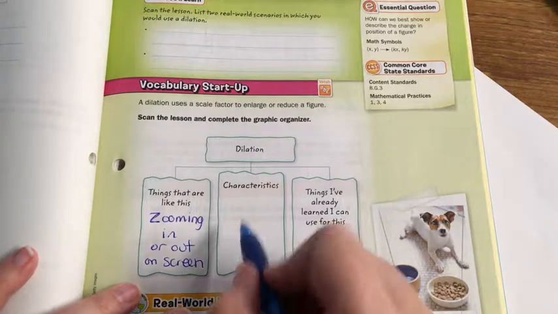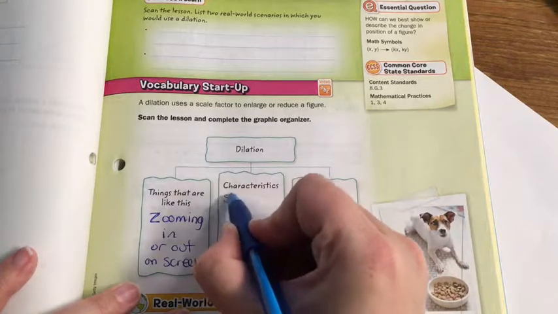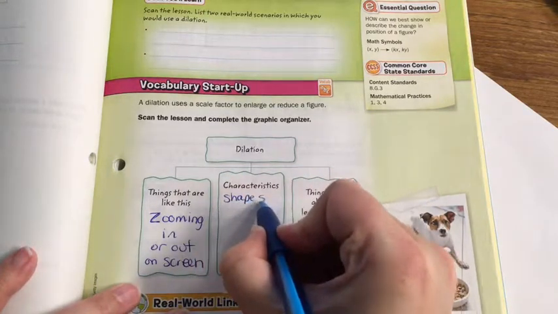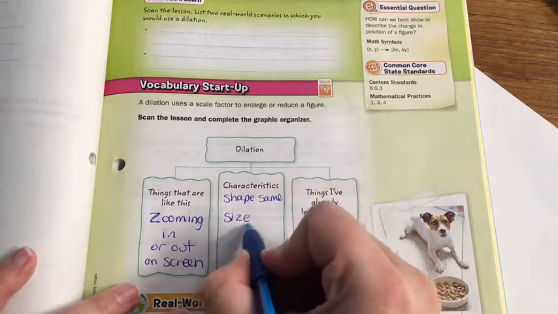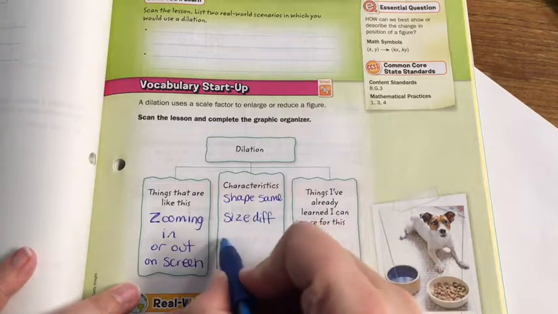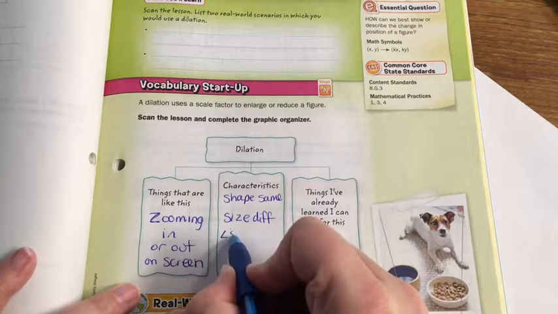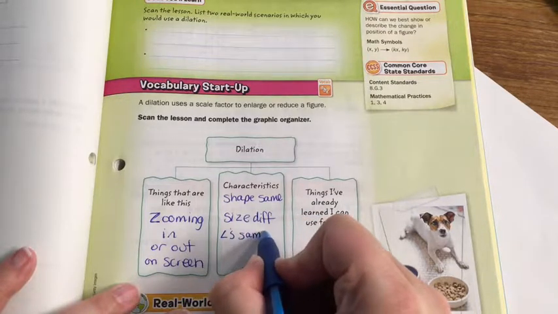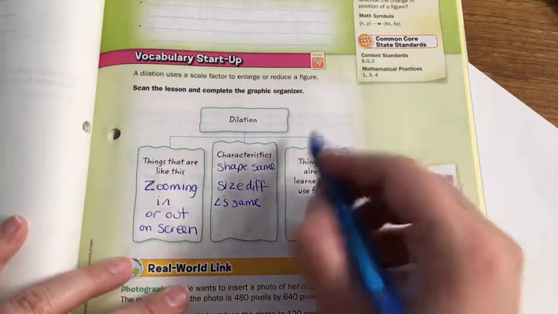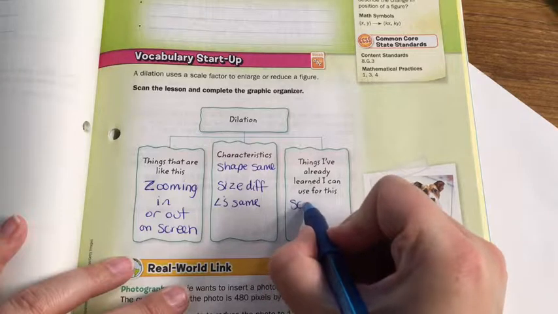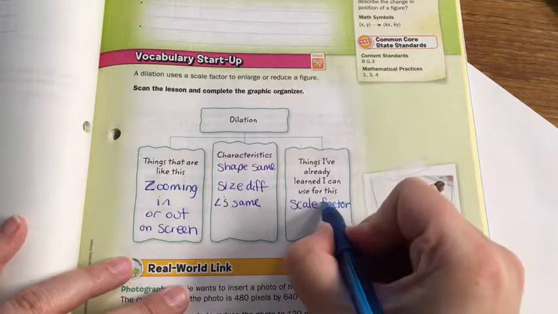So characteristics: does the shape change? No. The shape stays the same, but what's different? The size. Size is different. Are the angles the same? Yeah, the angles stay the same. And for things I've already learned in this unit, I can use them here. We know about scale factor. Do you guys remember learning about scale factor? Yeah. Like timesing everything by the same number.